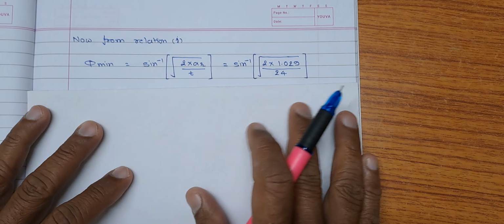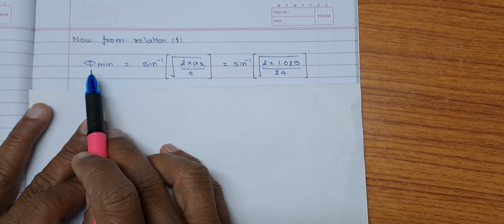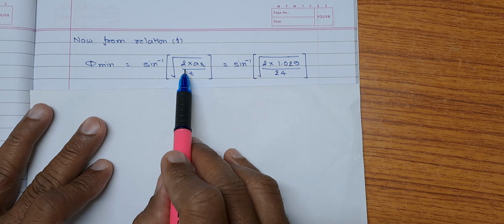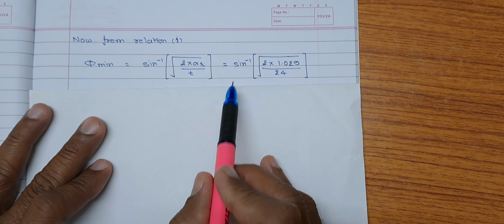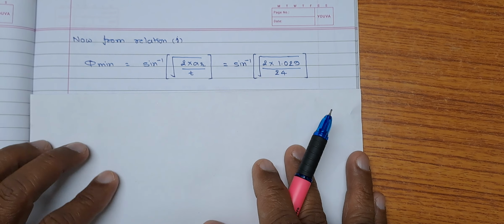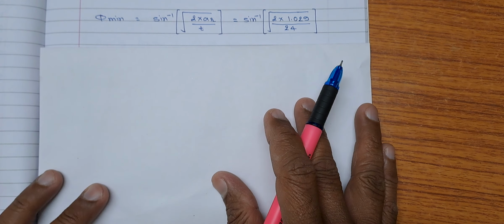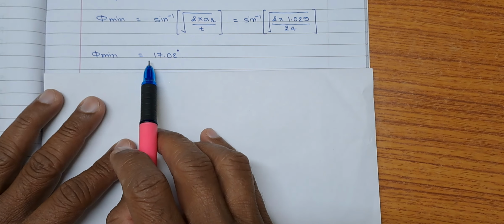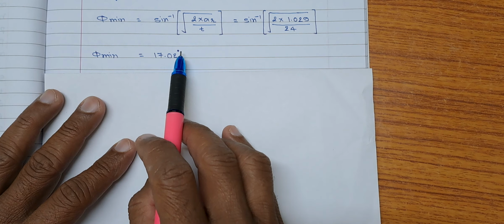Now from relation 1, we can write phi minimum is equal to sine inverse of under root 2 AR upon T. On substitution of these values of AR and T and calculation, we found phi minimum is equal to 17.02 degree.